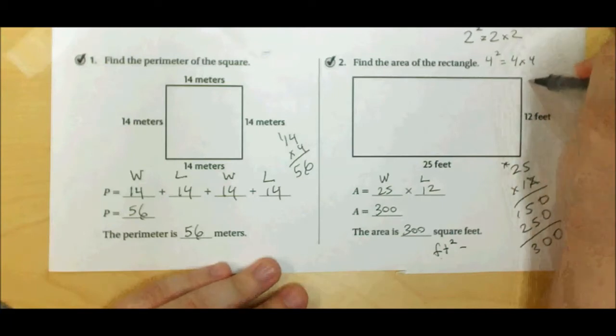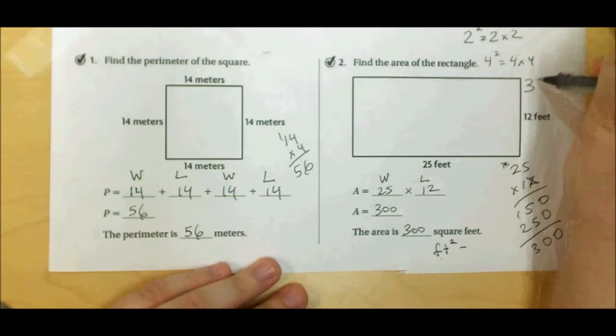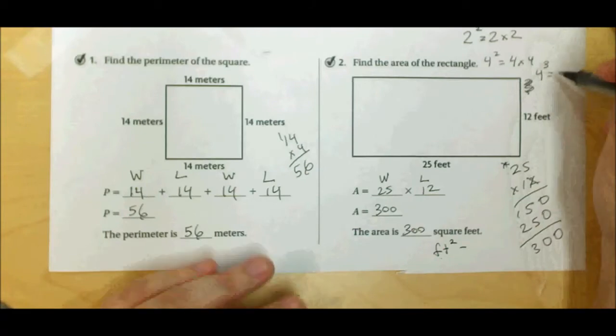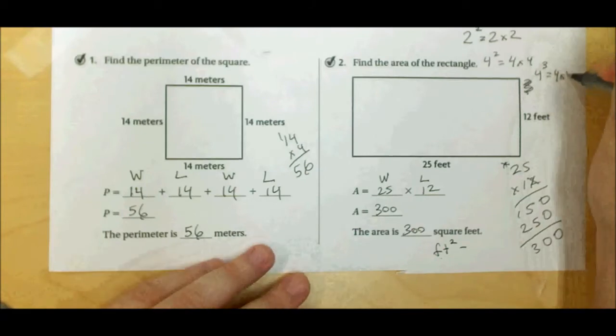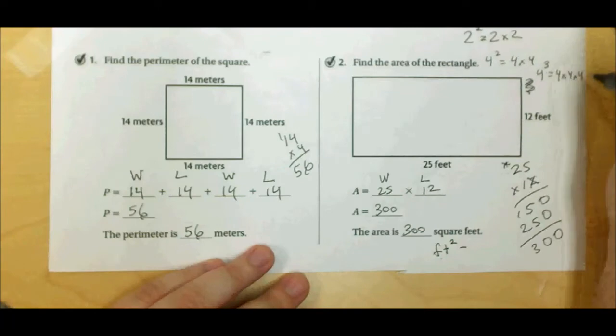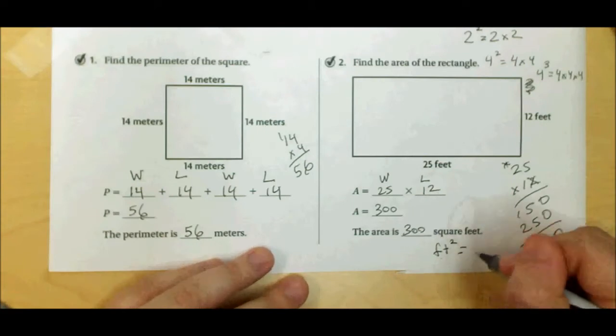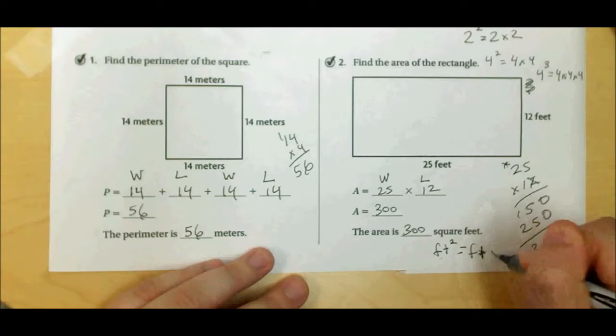Now if I had 4 to the third power, that would be multiplying 4 by itself 3 times: 4 times 4 times 4. And that's how this exponent works. Now this is just another way of writing square feet. Feet squared is feet times feet.